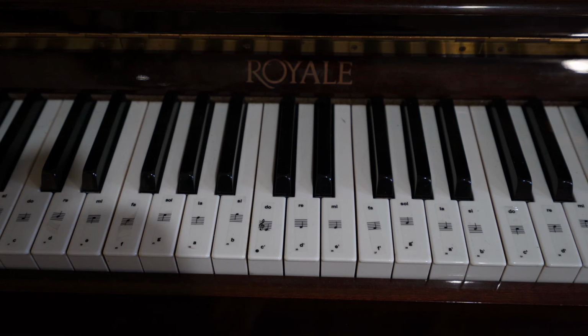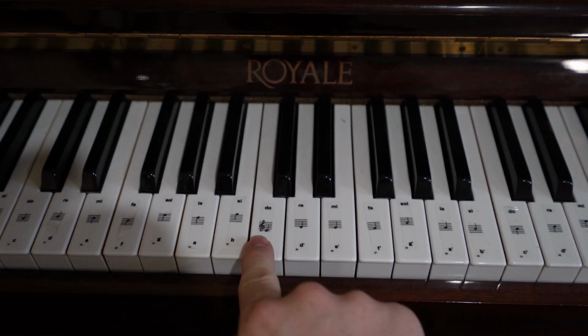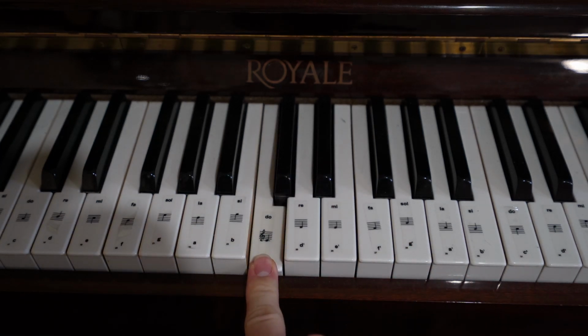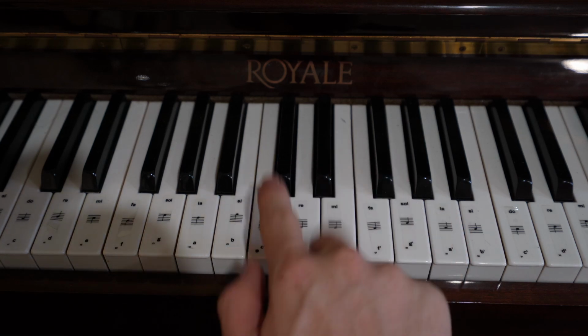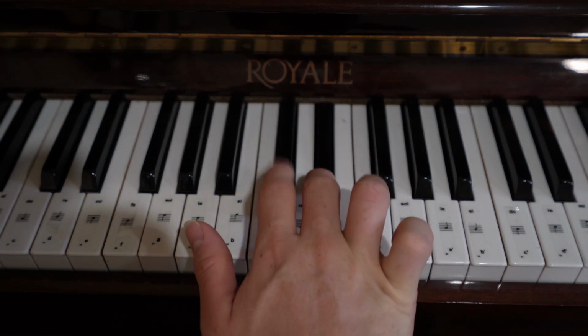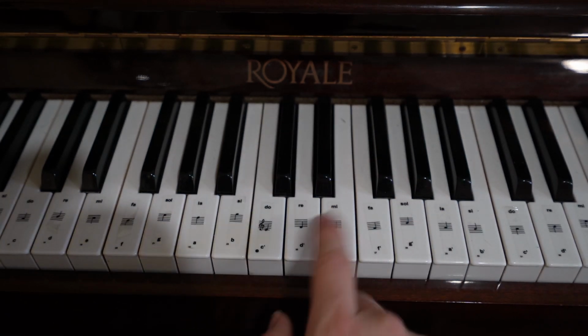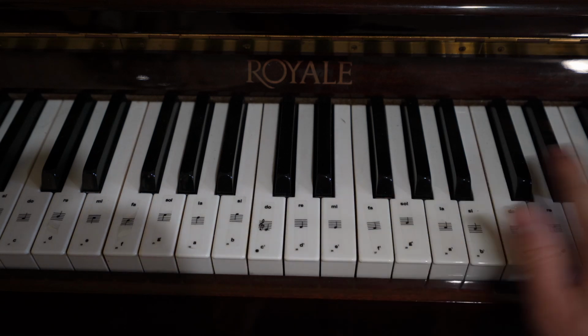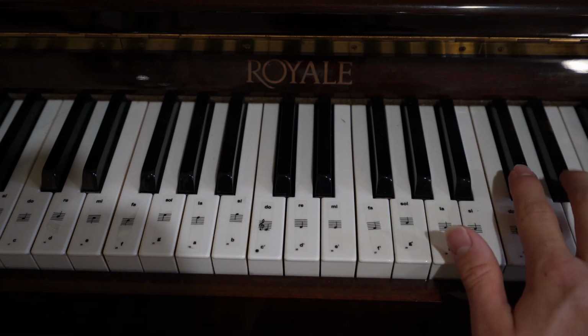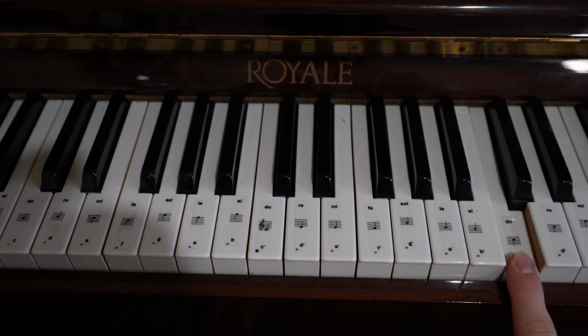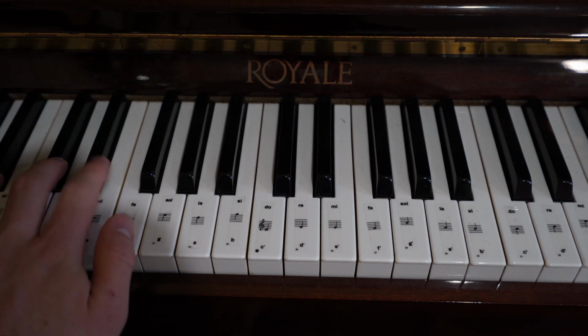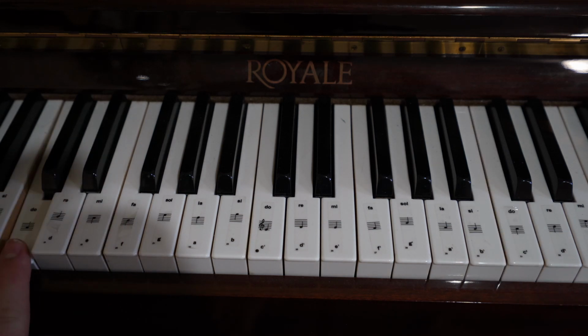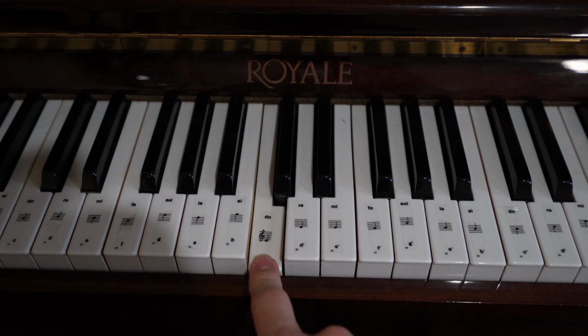We're going to start off with the basics and have a look at C. For those people who don't play piano, C is this note here. It's the first note in the pair of two, so with the two black notes, we come over here to C. We can see another one up here, and another one down here. So that's going to be our C.